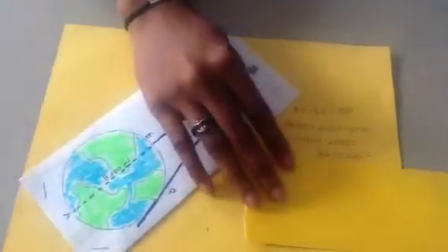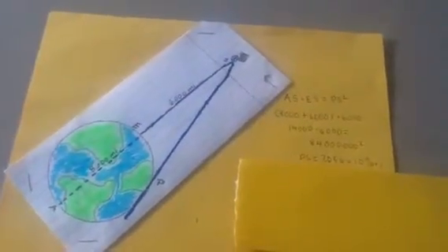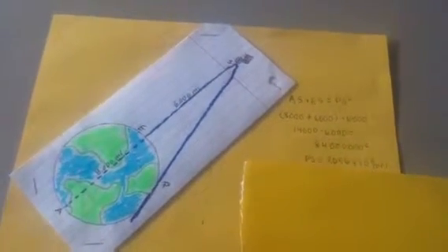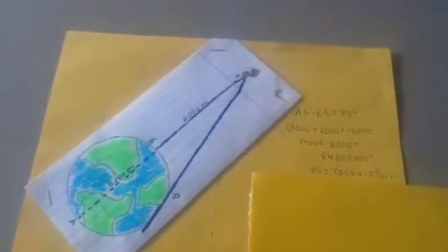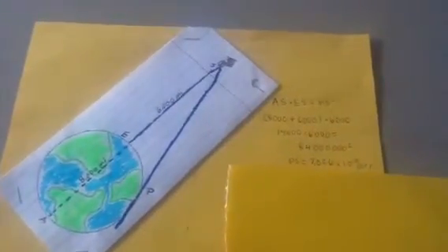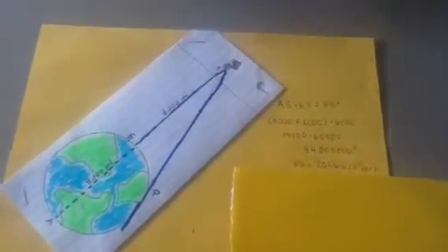PS squared equals 84 million, so PS equals 7 and 56 thousandths times 10 to the 15th power, or this.